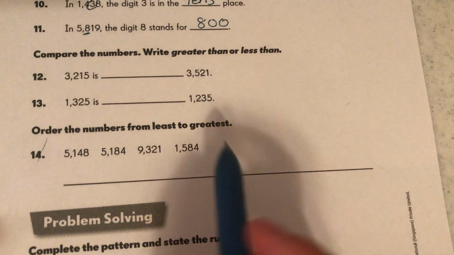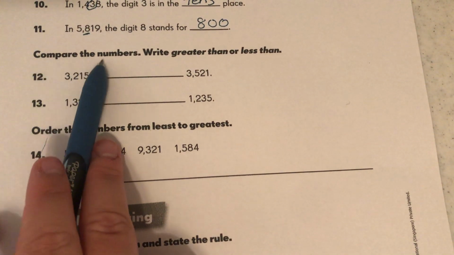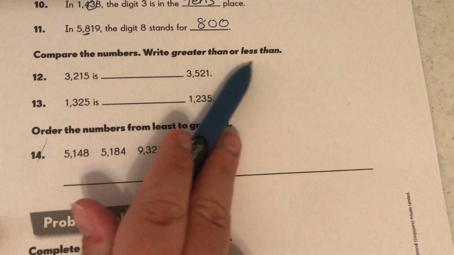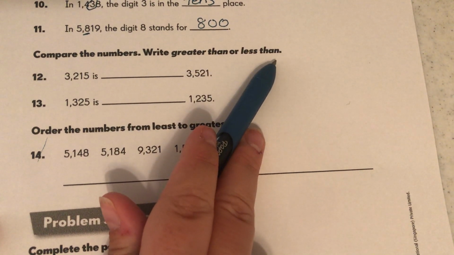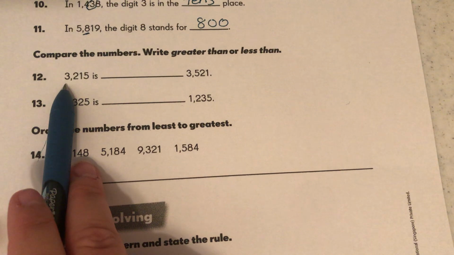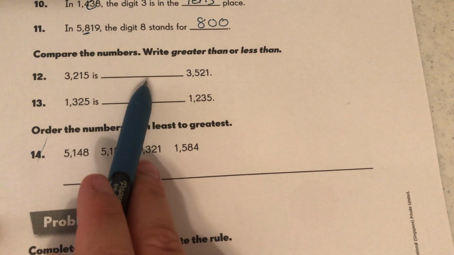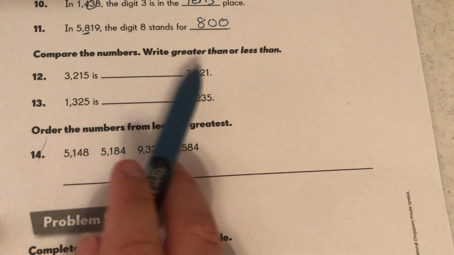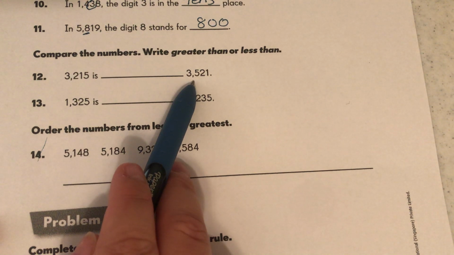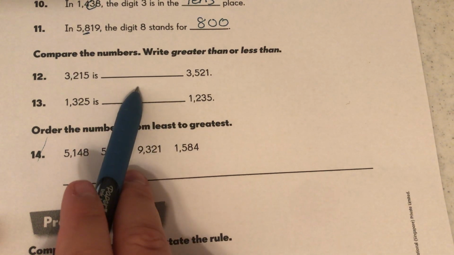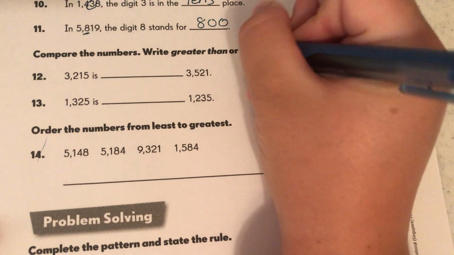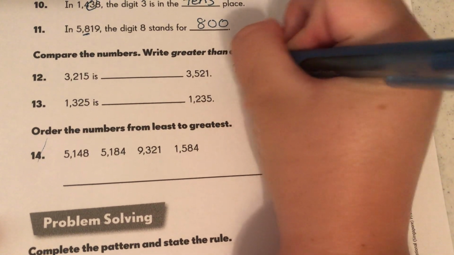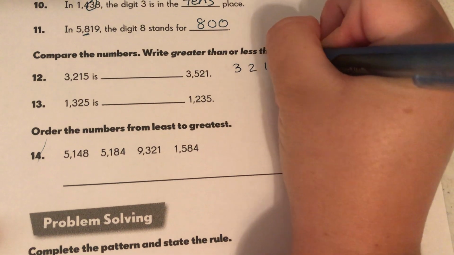Number 12. Compare the numbers. Write greater than or less than. 3,215 is greater than or less than 3,521. What is it? Greater than or less than? Well, first I will compare my numbers by lining them up based on place value.